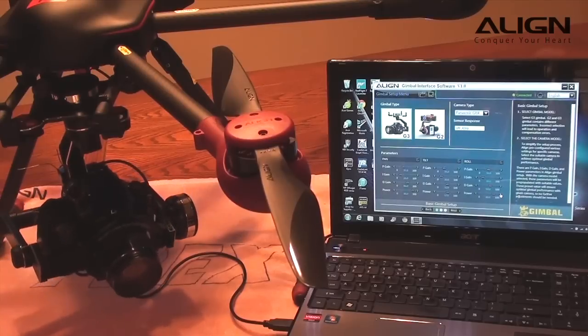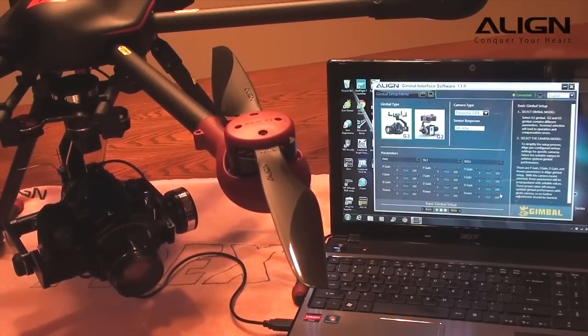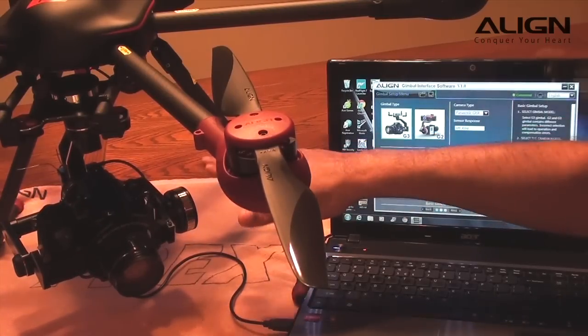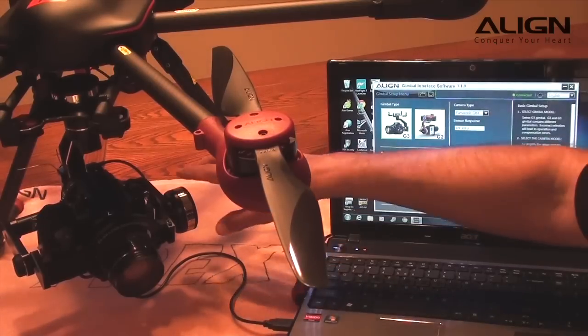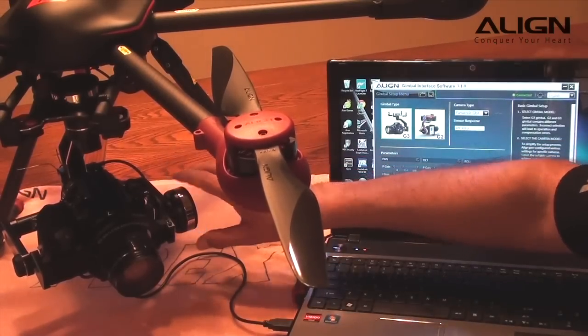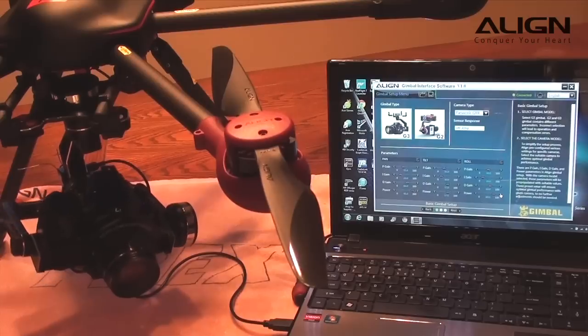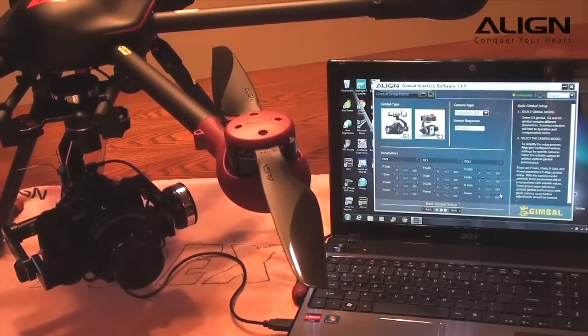And that seems to be very fluid. Again, when I increased that number, I started seeing a bit of oscillation in the arm. So that's what you want to watch out for and look for when you're doing your setup.